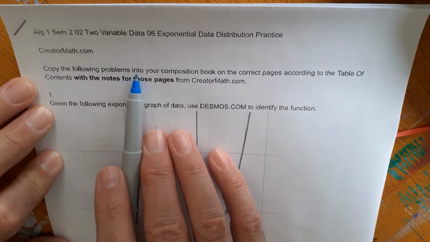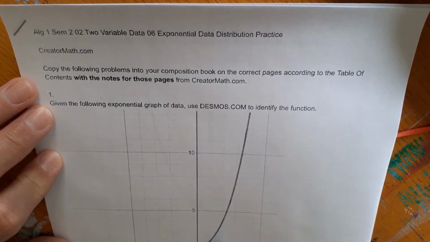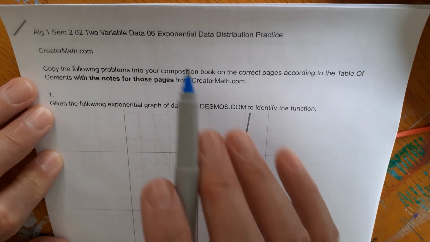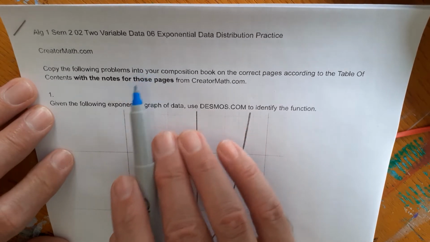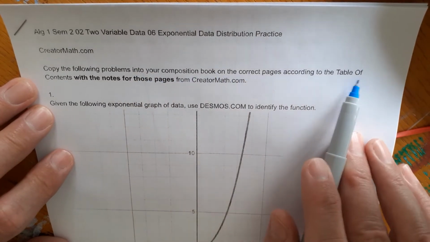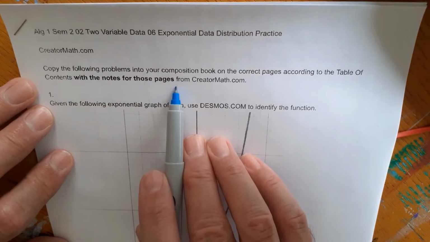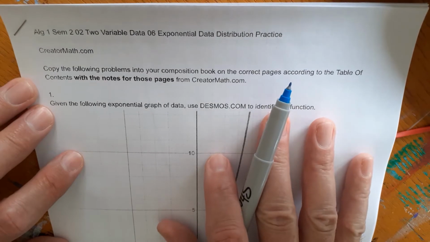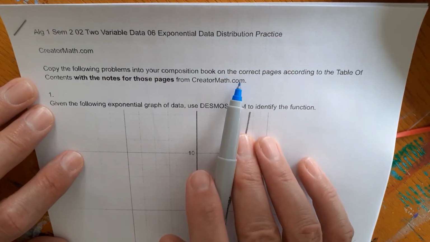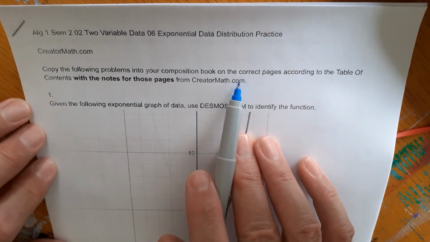Copy the following problems into your composition book, and these you can probably copy, but check the notes. They might be repeats. You do not have to repeat graphics if they're in the notes already, and that's what it says here, according to the table of contents with the notes for those pages. Don't forget the notes. They explain most of the background data of what this is about from creatormath.com under the Algebra tab.